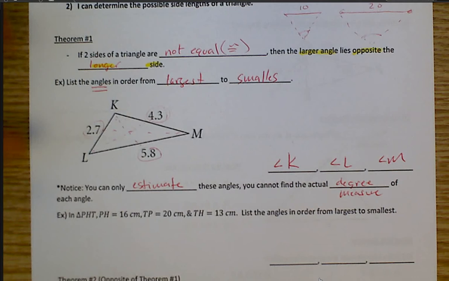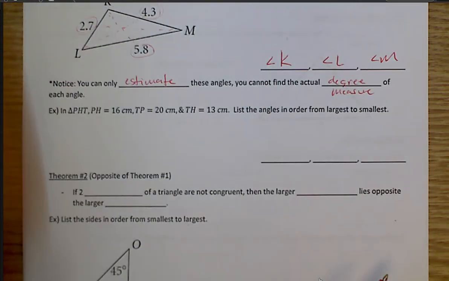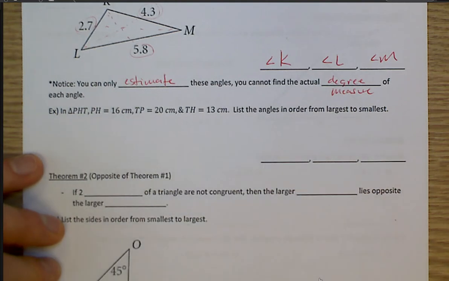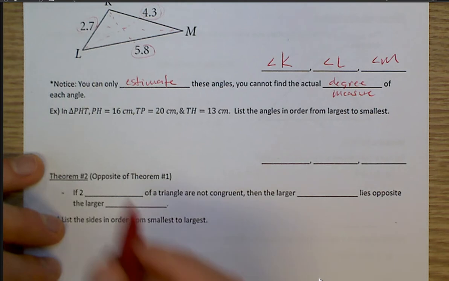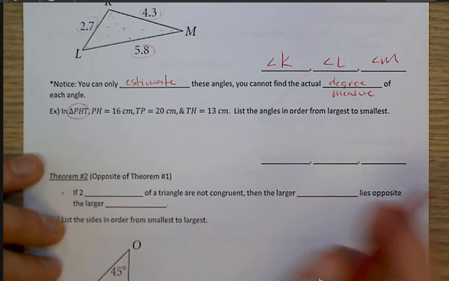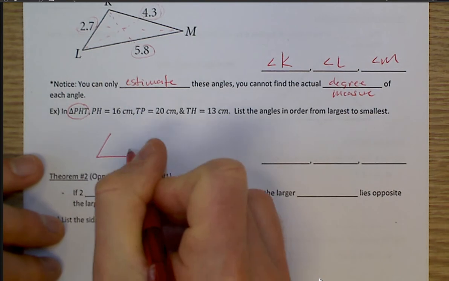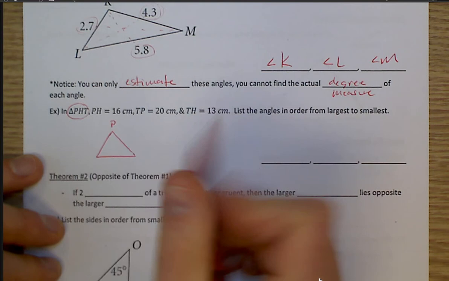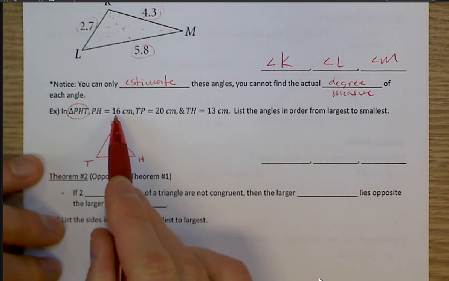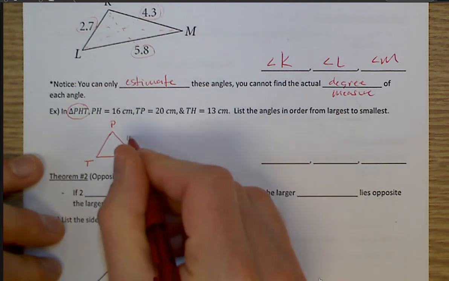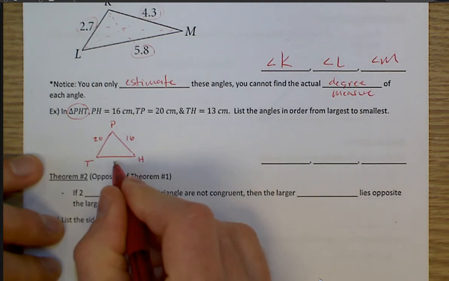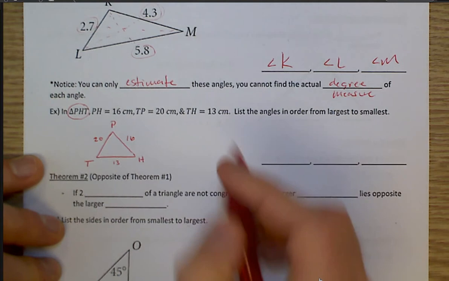Now, the other type of question you can get that applies to that theorem is you'll just get a written statement, like this example. And it's very difficult with no picture. So what you need to do is draw triangle PHT. It says in PHT, blah, blah, blah, you can read. So just draw PHT and just remember to go in order. It doesn't matter where you start the P. Then label PH. PH is 16, so put a 16 there. TP is 20, and TH is 13. Okay, so now you have a picture just like the one we just did right above.